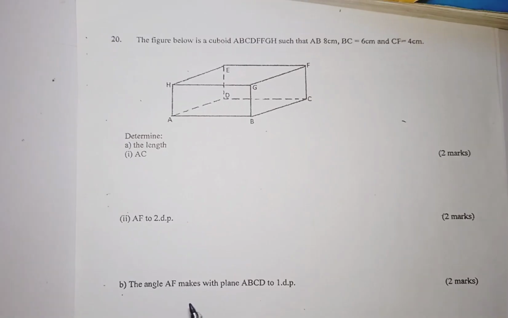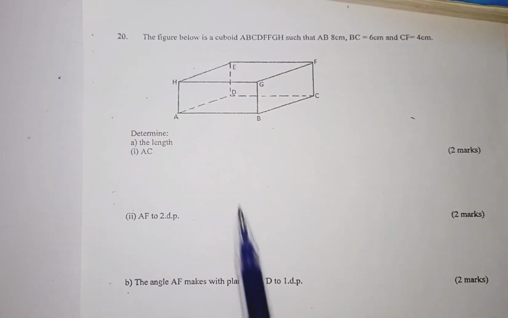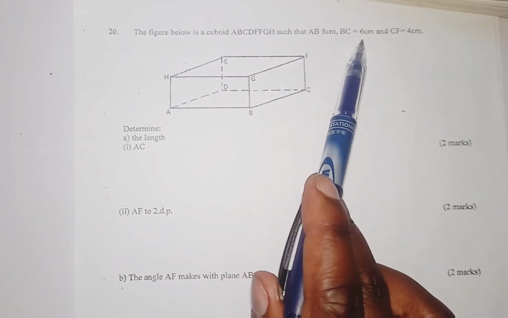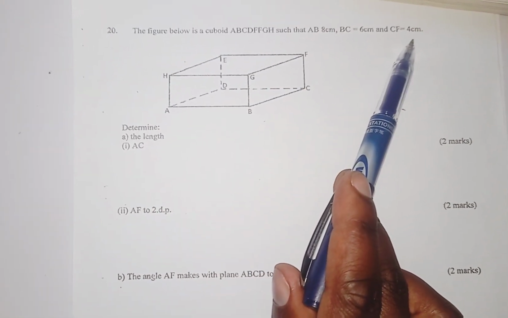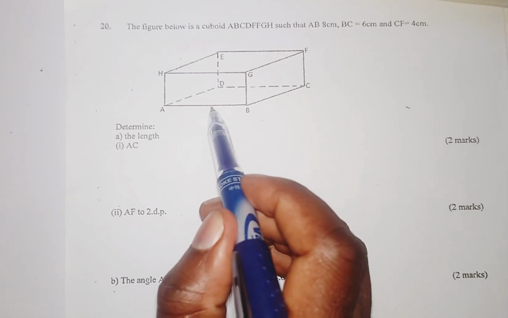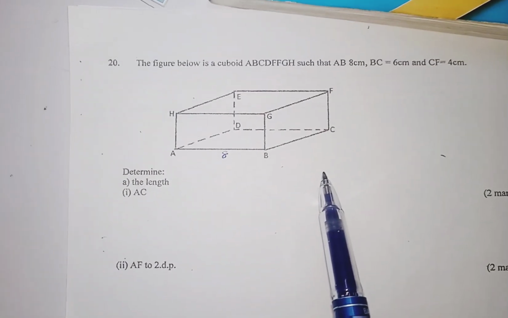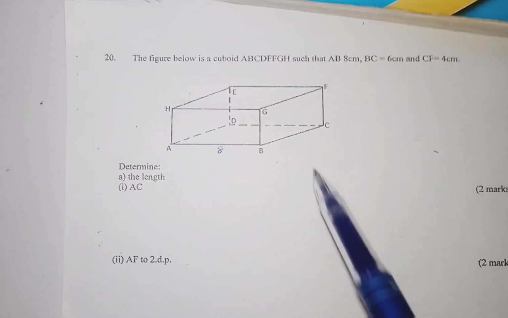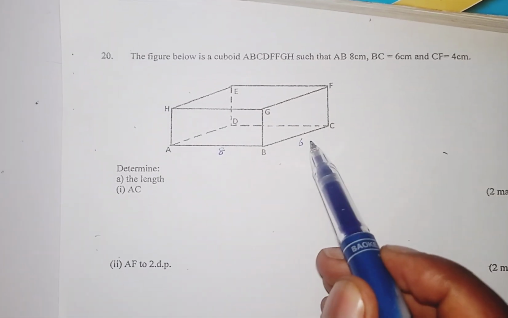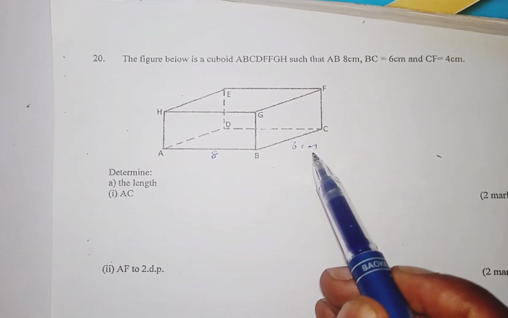So we have a question here. It is on three dimensions. So we are given the figure below that shows A, B, C, D, E, F, G, H. Find the length AC. So AB is 8, BC is 6, and CF is 4 centimeters.